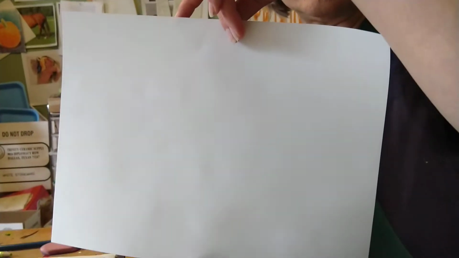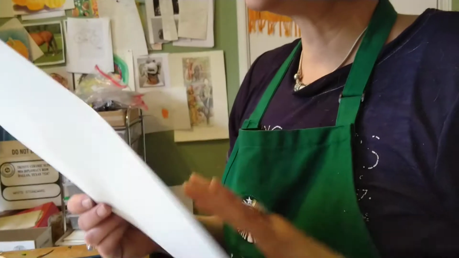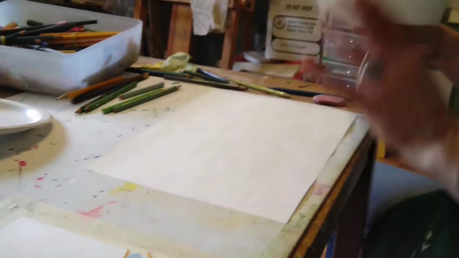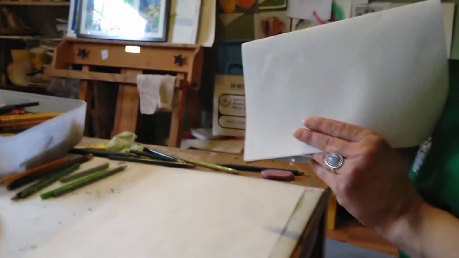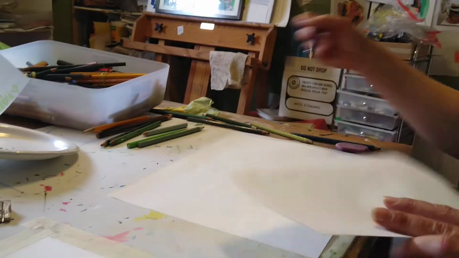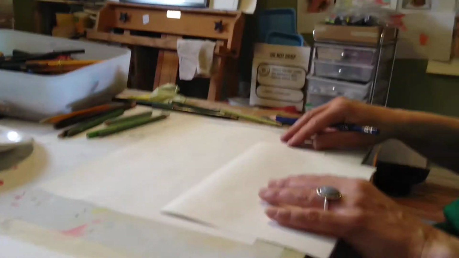You can do your drawing paper either vertically or horizontal. This is landscape. I'm going to do mine landscape, okay? And then you're going to need a straight edge. It could be a ruler or a piece of paper, whatever you want to do. And you need a pencil.